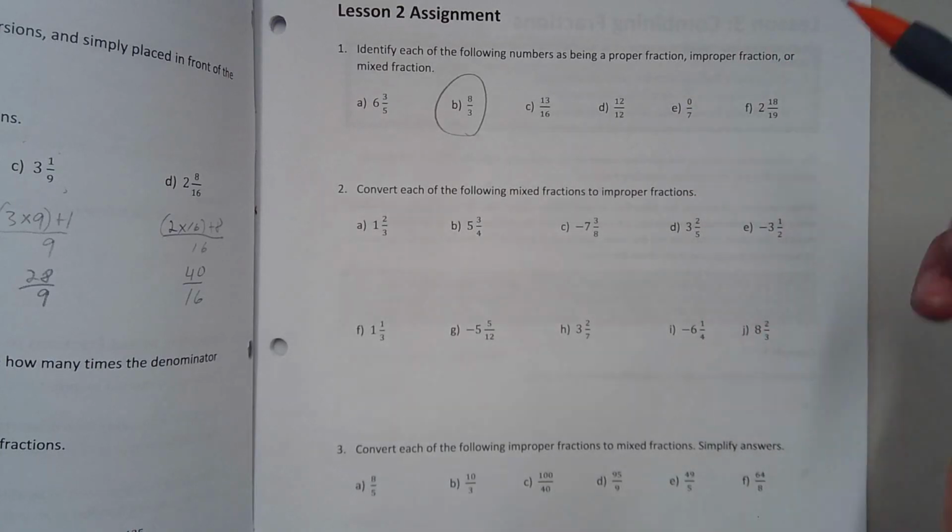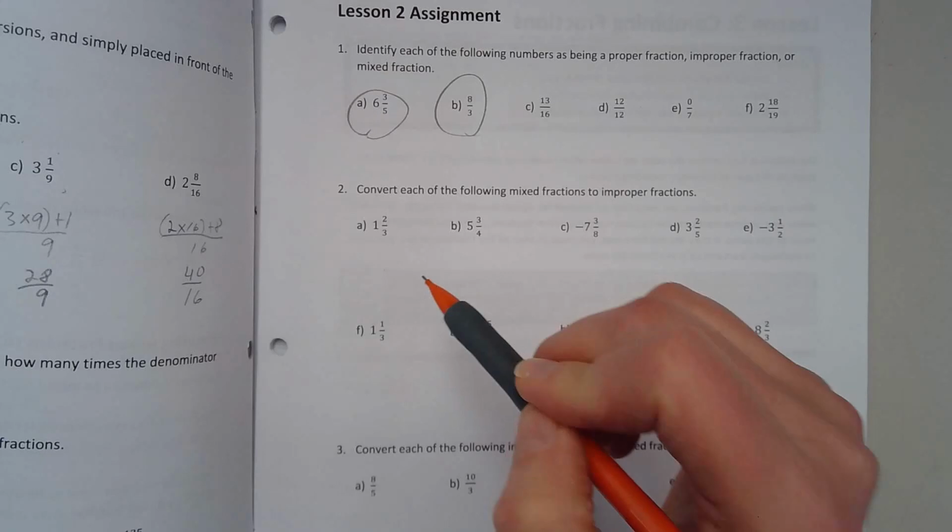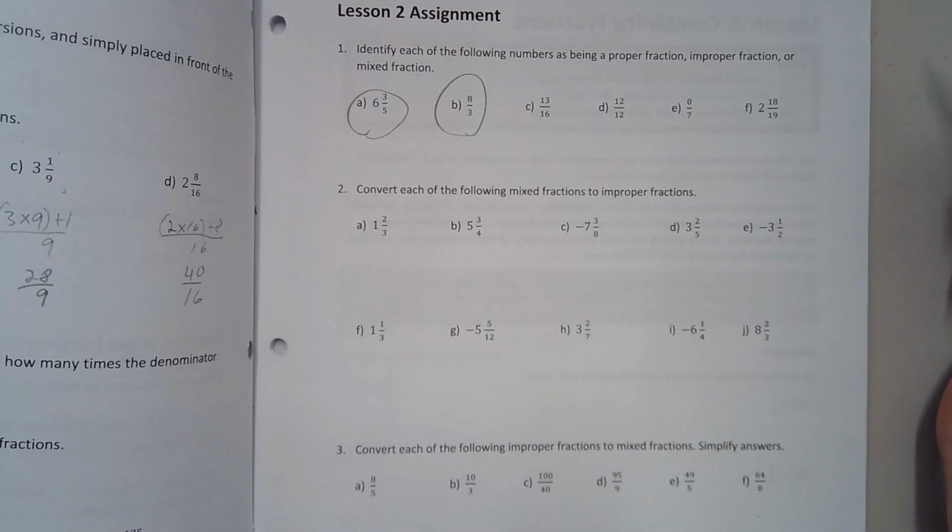I think D would be regarded as improper. Give me an example of a mixed. Holler out. A is mixed. And how about proper?